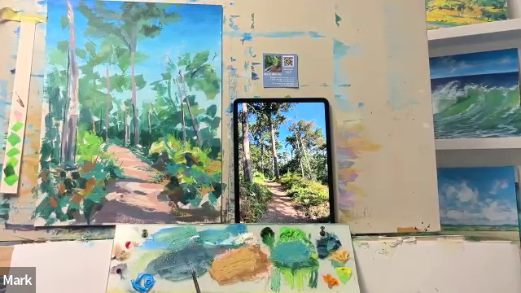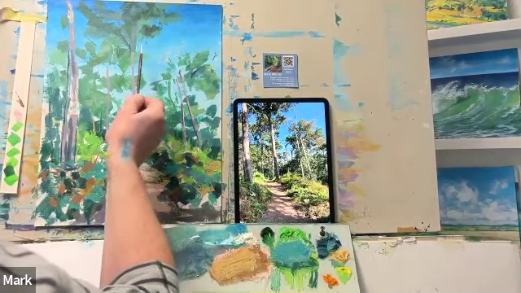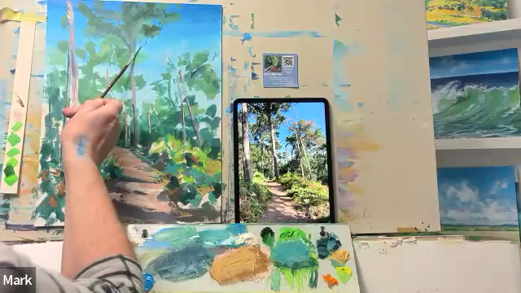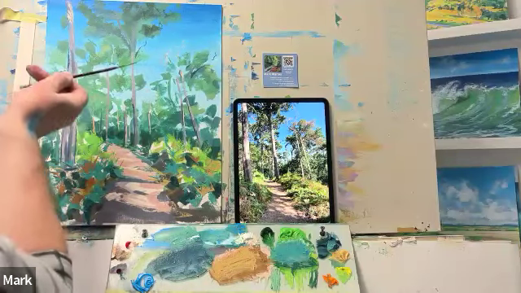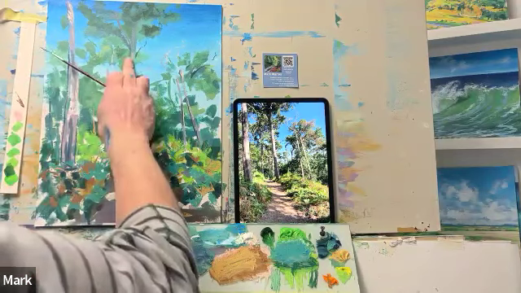So we seem to have avoided the top of these trees. So these branches are really quite interesting. They bend back down.